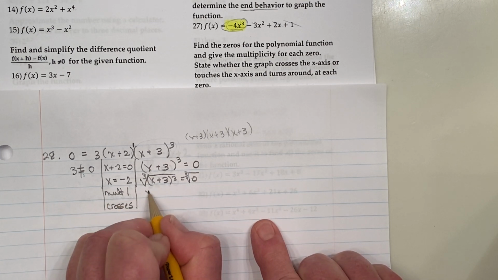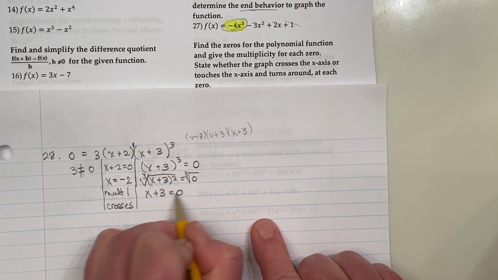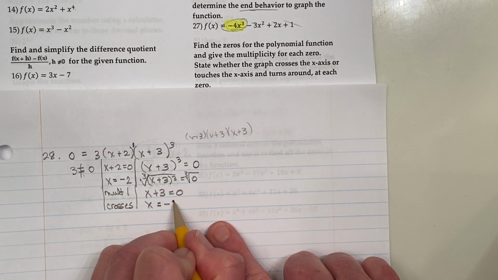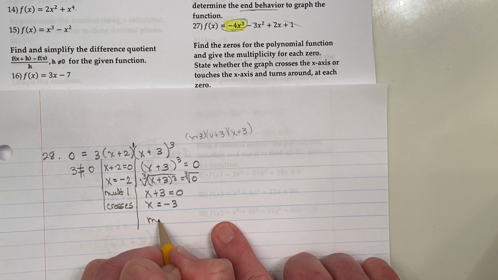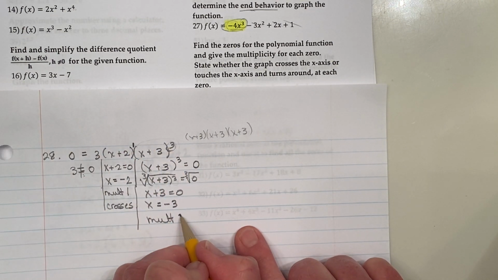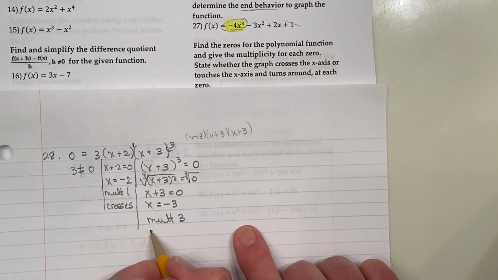And I'm left with no absolute value, x plus 3 equals 0. And maybe you saw that from way back up here. Subtracted 3. So what's the multiplicity? Well, we go back and we look at the exponent on that factor. And so the multiplicity is odd. It's 3. And so we're going to also cross.